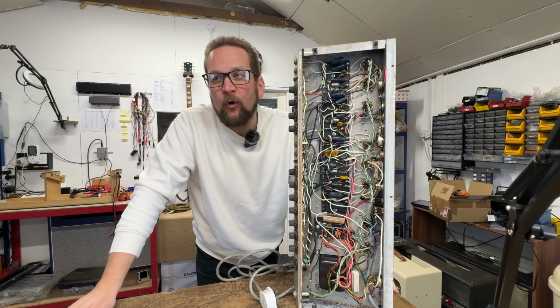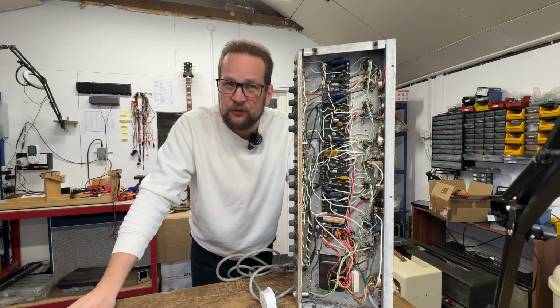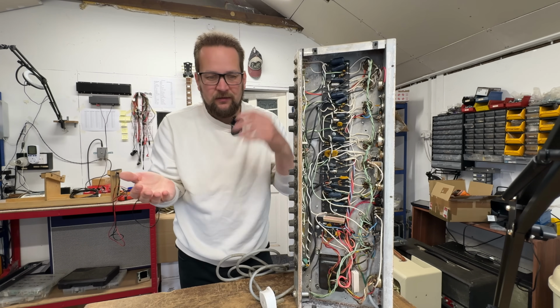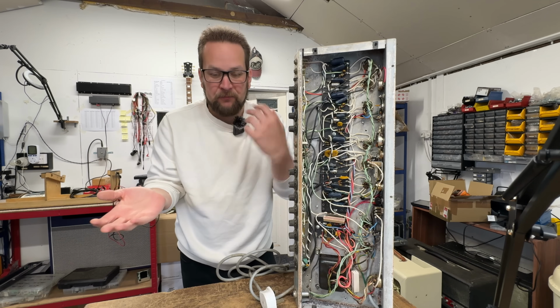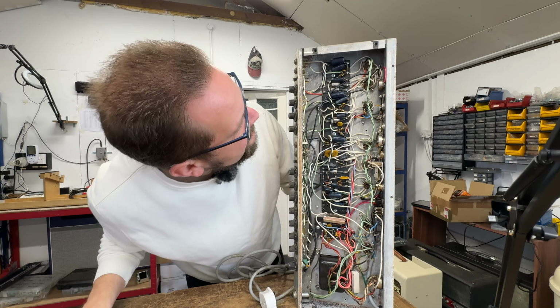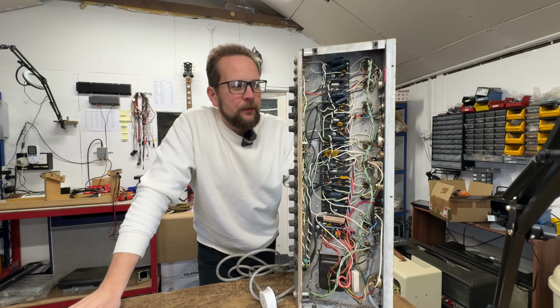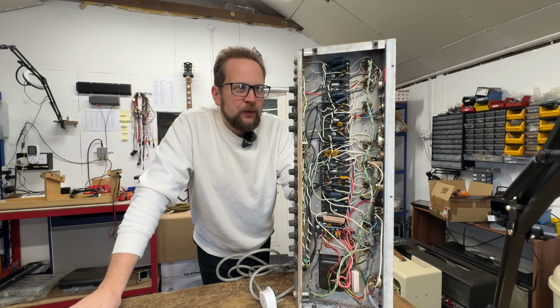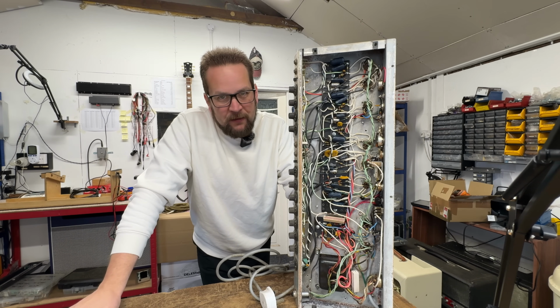I'm pretty sure it's going to be a 50-50 split between restore it as it is, or restore it as it was, sorry, and modify it. But I want to get some inspiration and some ideas, because I just can't decide what to do with this amp.